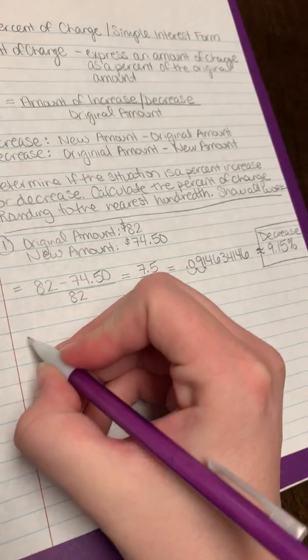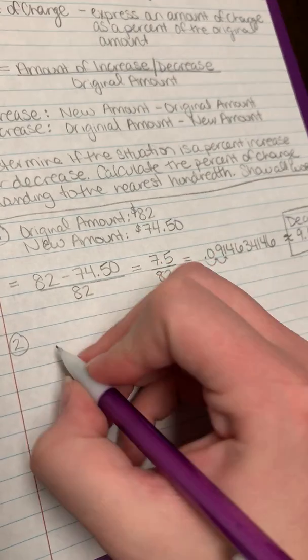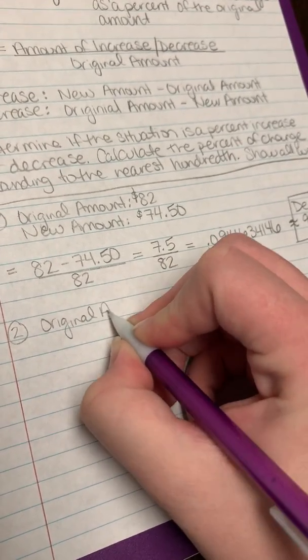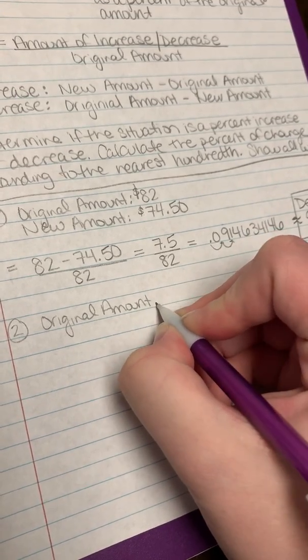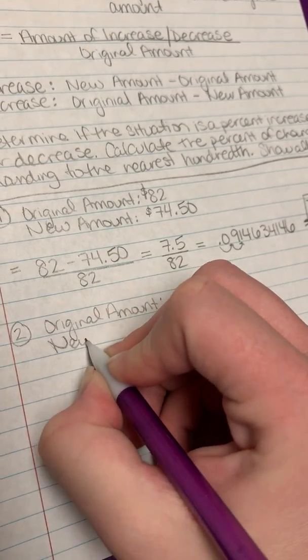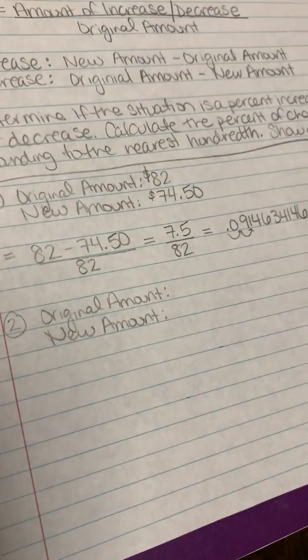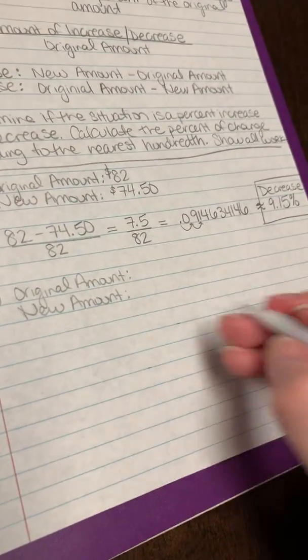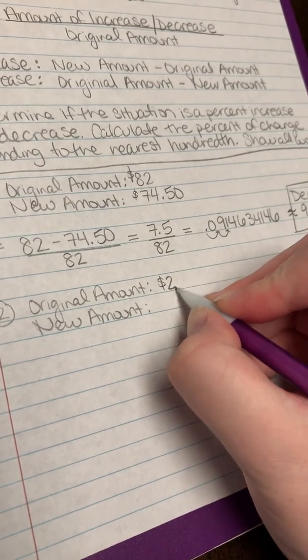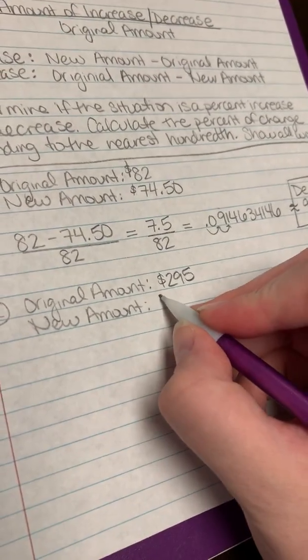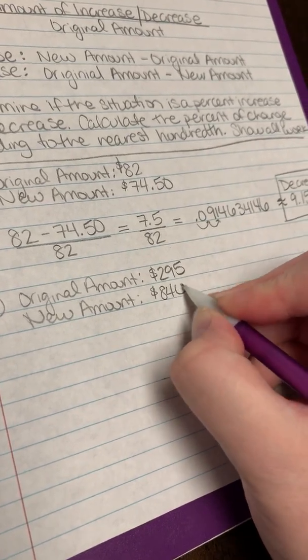Let's try number 2. My original amount for this one is $295, and my new amount is $840.